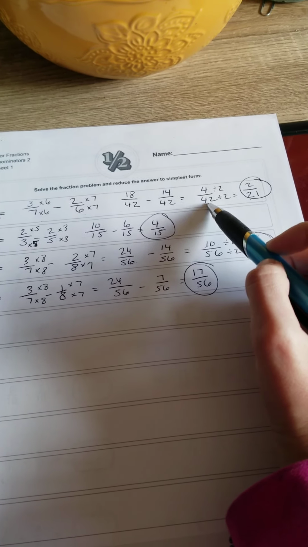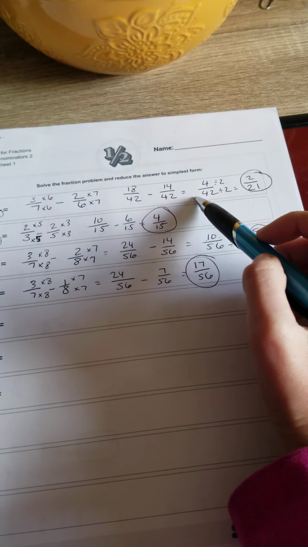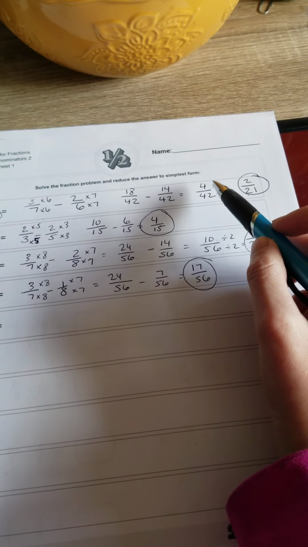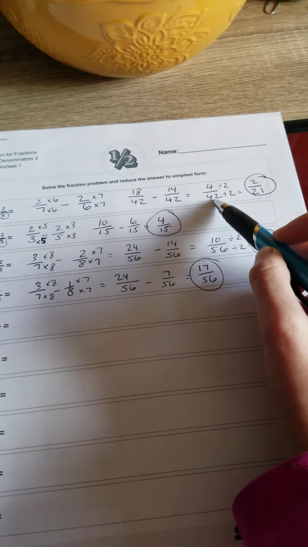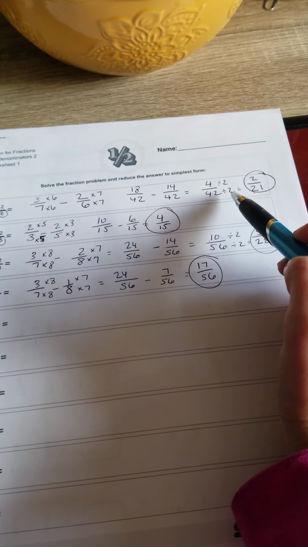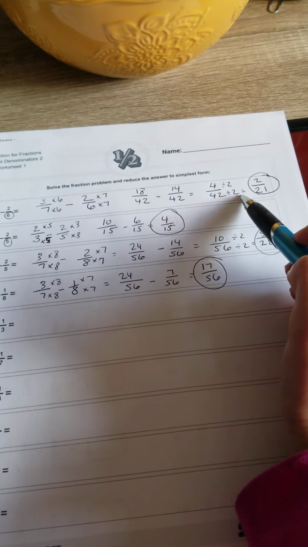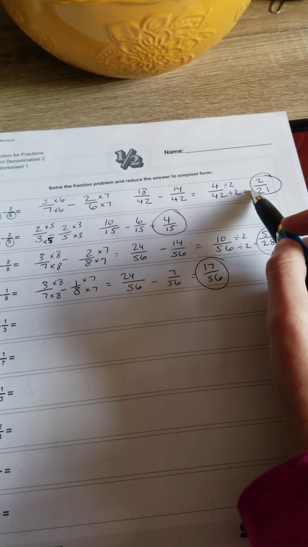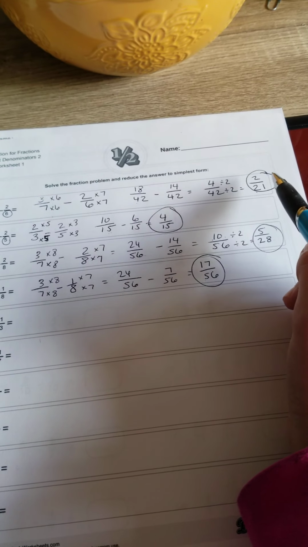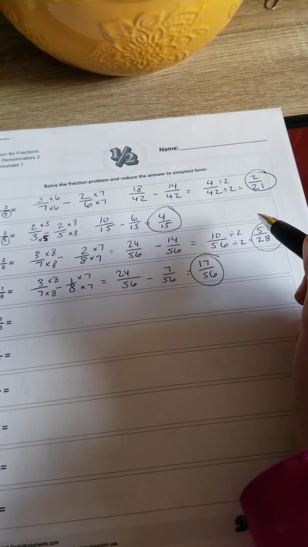What I need to do next is ask myself, is this in simplest terms? Is there a factor that can go into both evenly? Since they are both even, I can divide by the number 2. So I'm going to divide by 2 on top, and I'm going to divide by 2 on the bottom. So 4 divided by 2 gives me 2, and 42 divided by 2 gives me 21. So my answer in simplest terms would be 2 over 21, because there are no other factors that can go evenly into both 2 and 21 that are the same number.